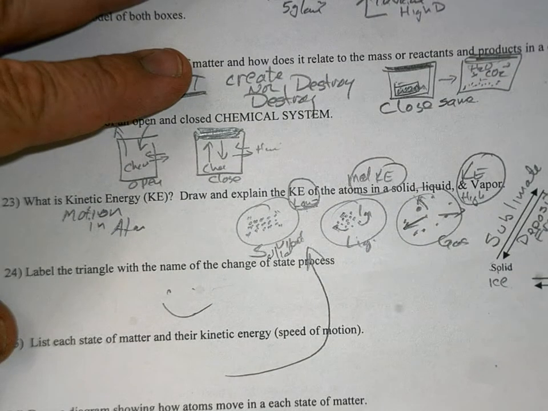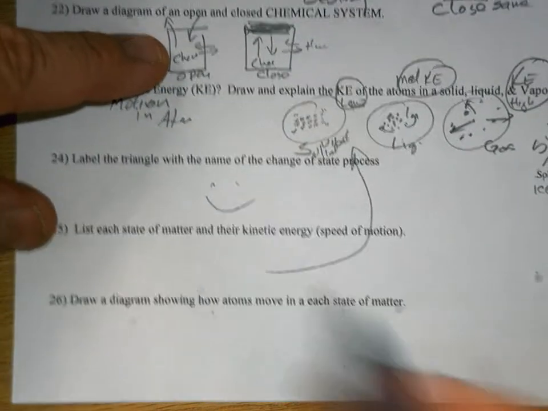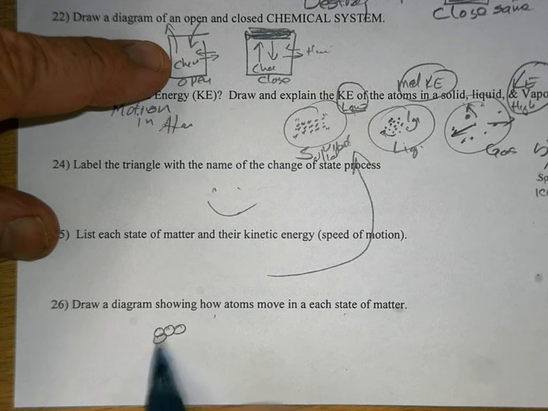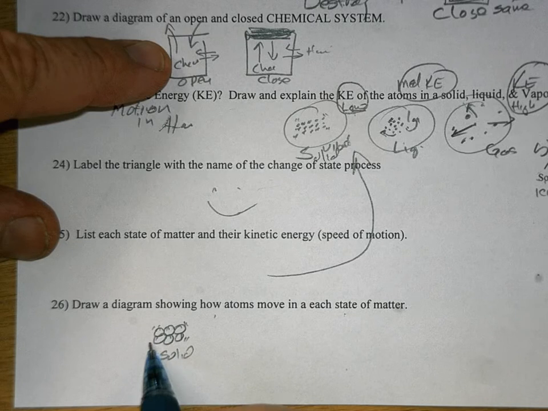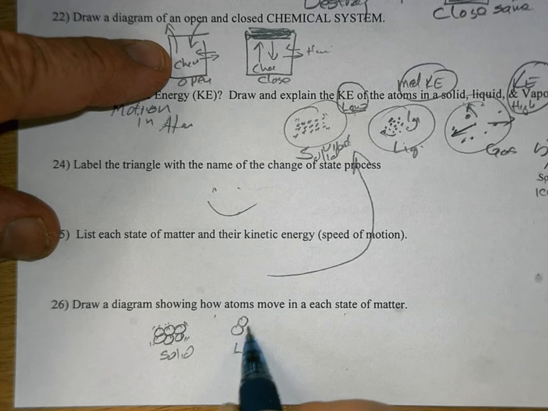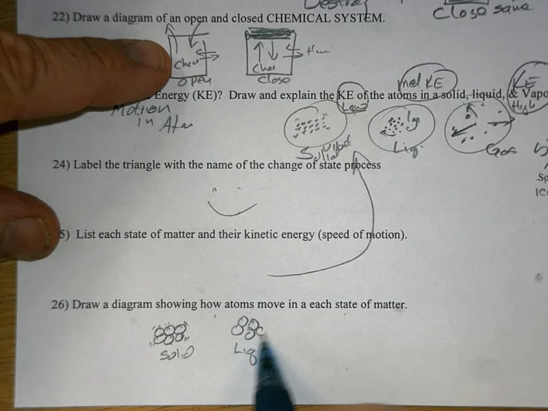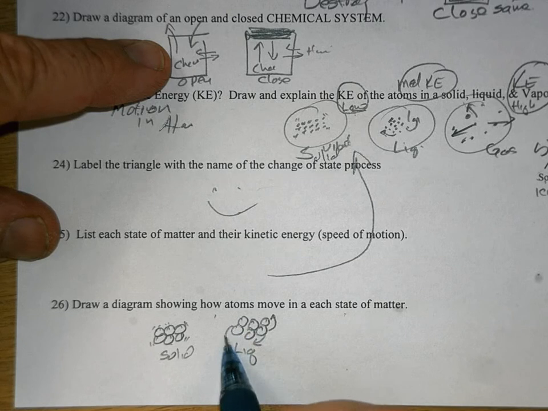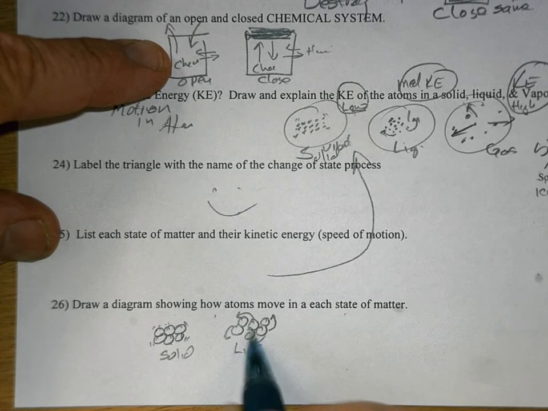And let's see, draw a diagram showing how atoms move in each state of matter. Okay, I'm going to draw these guys in a solid. They're really close to each other. They're just kind of vibrating. In a liquid, they're still really close to each other. They can freely move, but I'm going to draw medium arrows. So they can kind of move around, but they're still really close together.